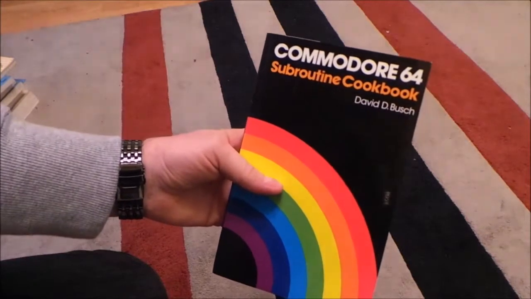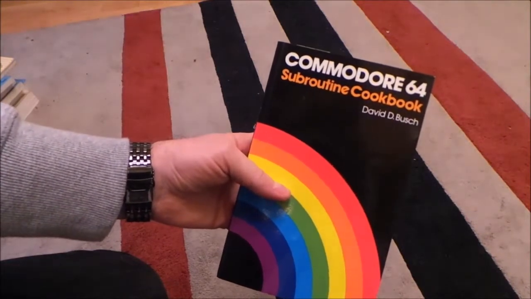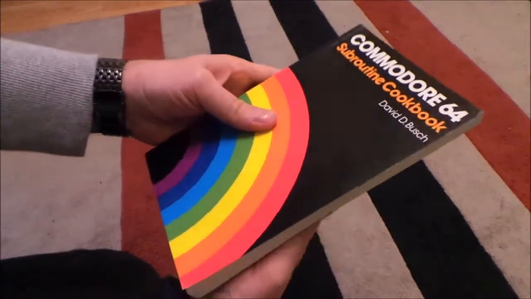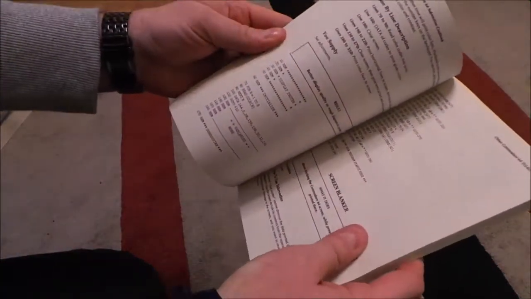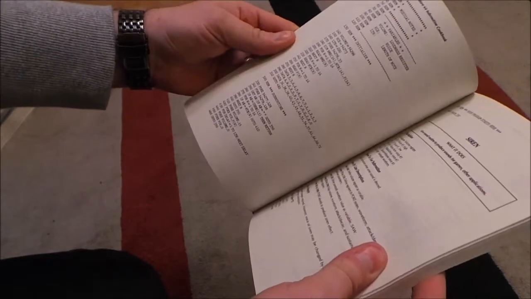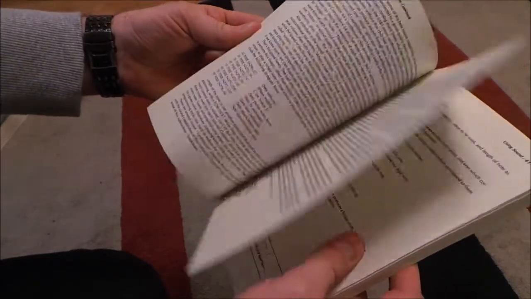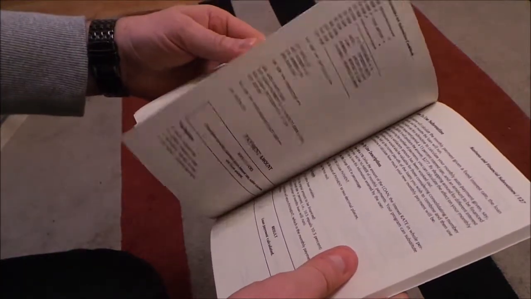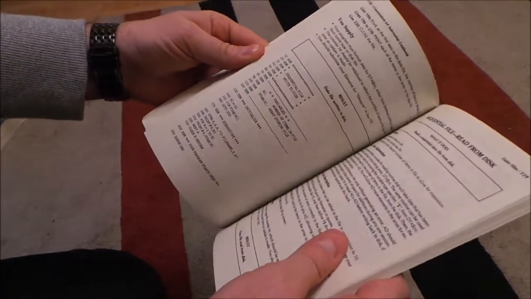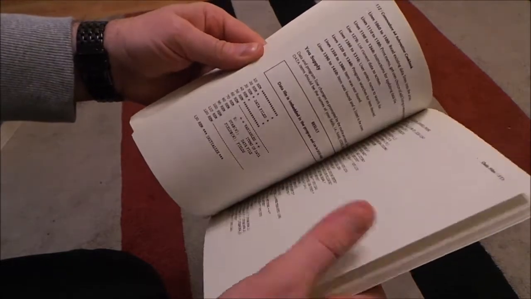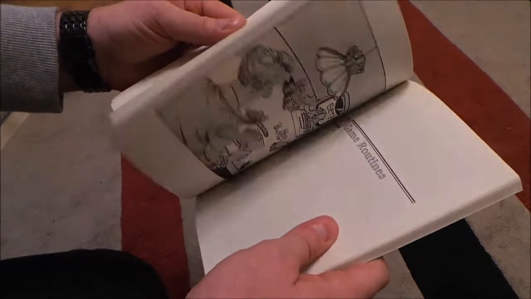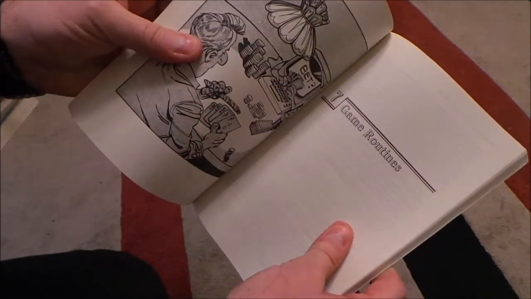So the first one is the Commodore 64 Subroutine Cookbook by David Bush. This book is dedicated to just subroutines to do certain things, like working out mortgage payments, working out how to write to a disk drive or tape, using data files, doing loops, even, there you go, game routines.